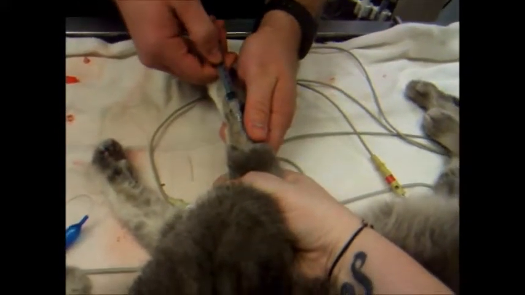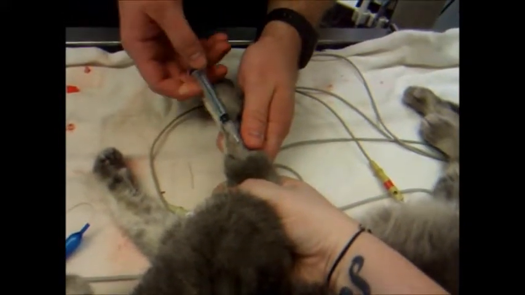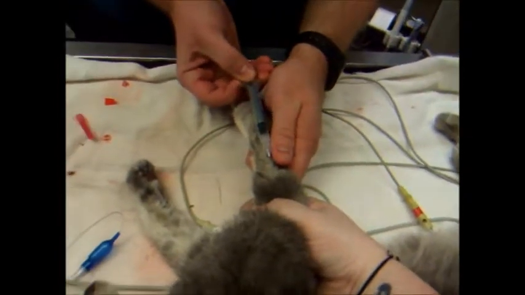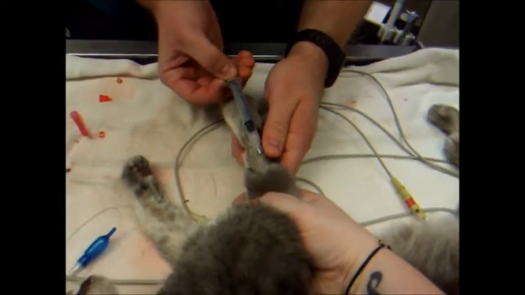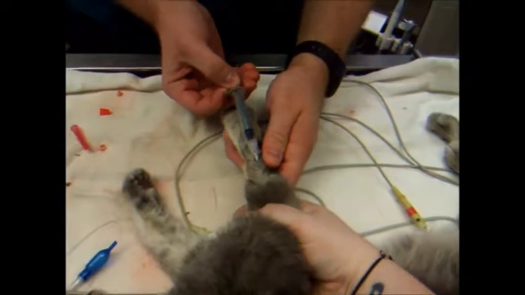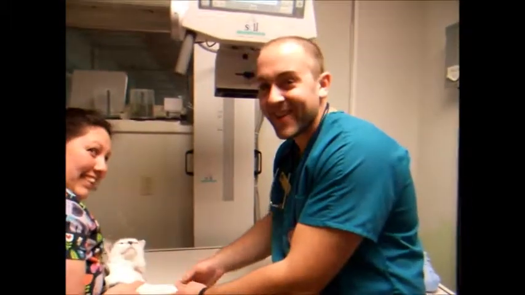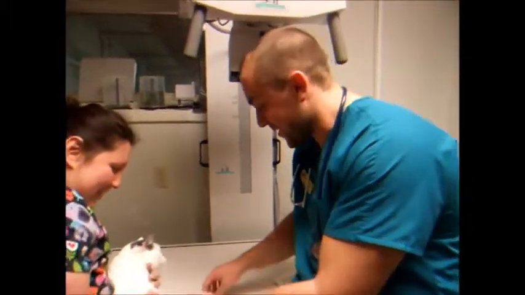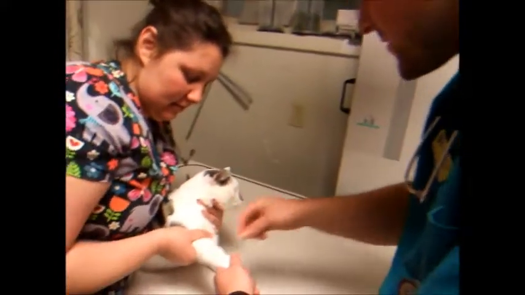Just one more try here. I'm going to go ahead and draw blood from the cat's cephalic vein here.